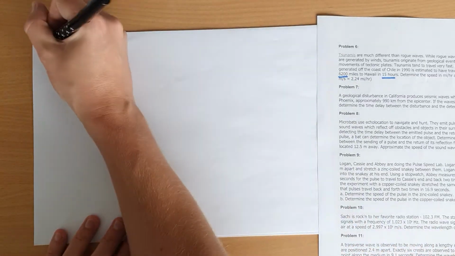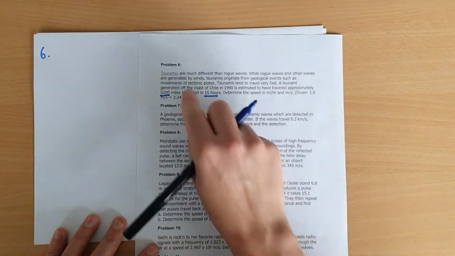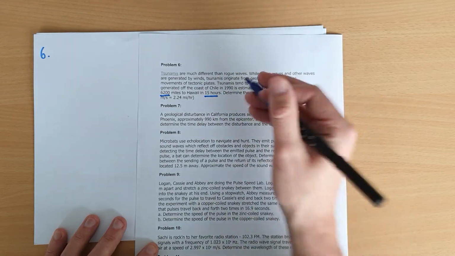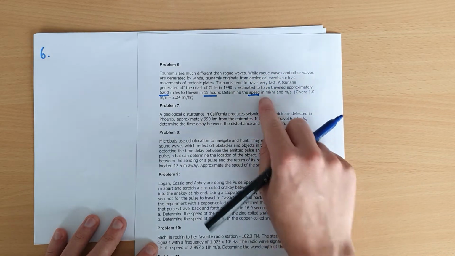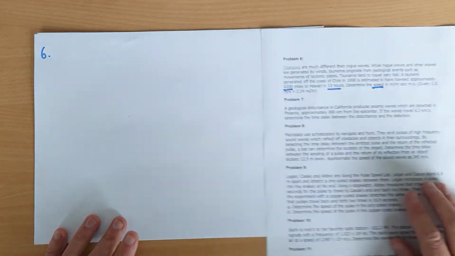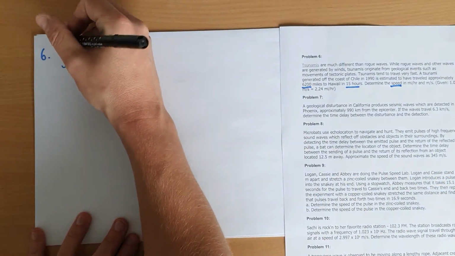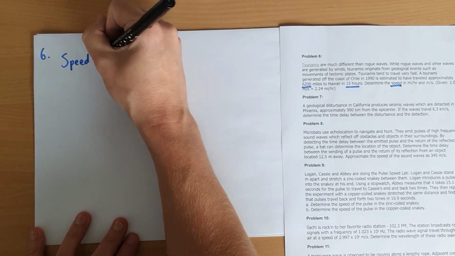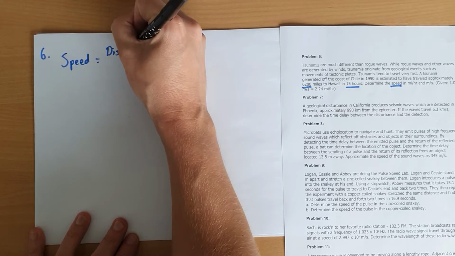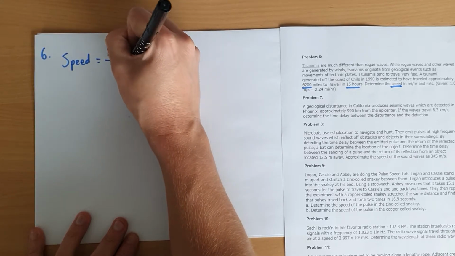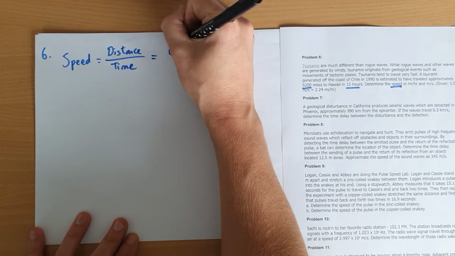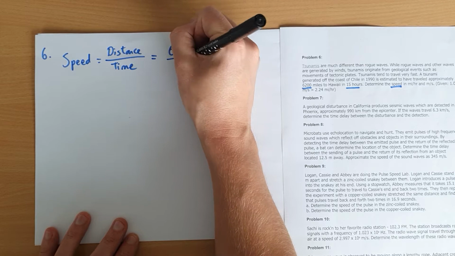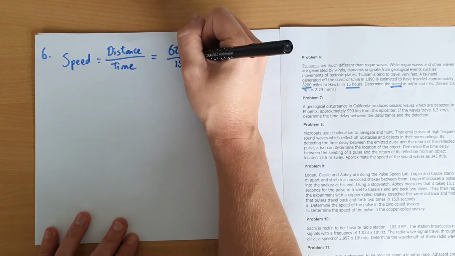So problem 6. Firstly, this talks about tsunami waves rather than rogue waves, which we covered in problem 5 in the previous video. And what it's asking you to do is to determine the speed of the wave, firstly in miles an hour and then in meters per second. So what we're going to do to start with is understand that speed, and this can relate to the speed of a wave, is equal to the distance that it covers divided by the time it takes to do so. So the distance is 6,200 and we divide it by 15 to get this into essentially miles per hour.